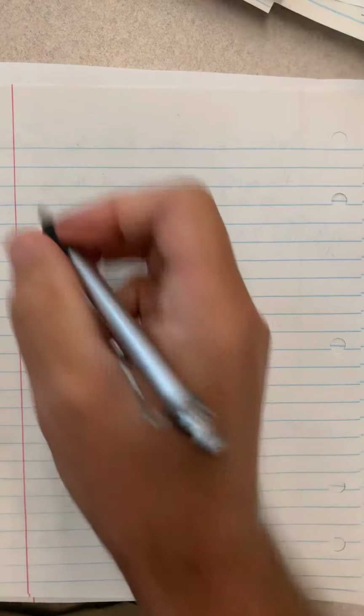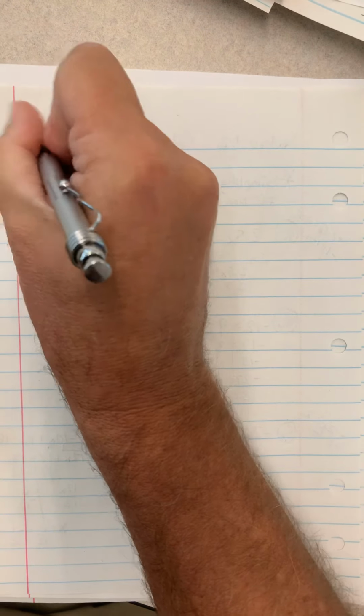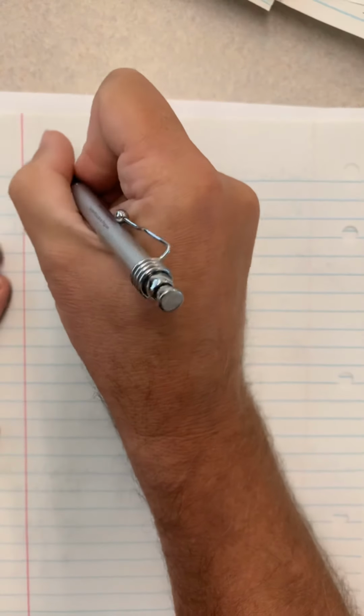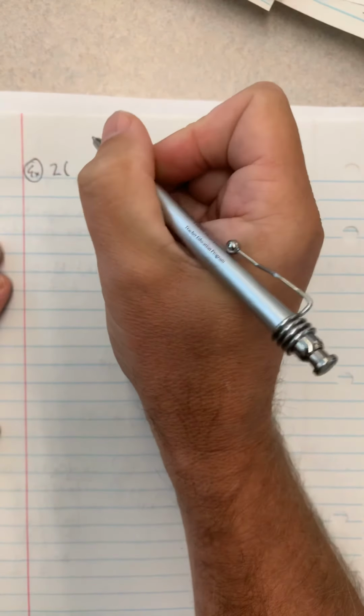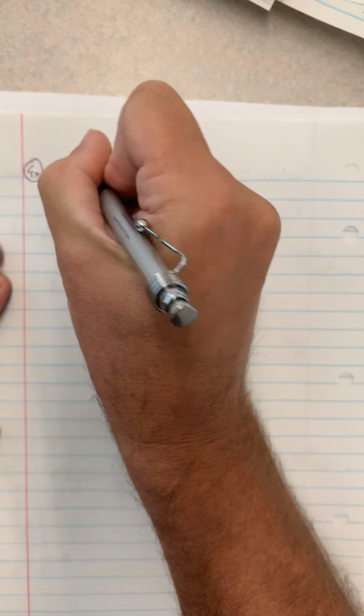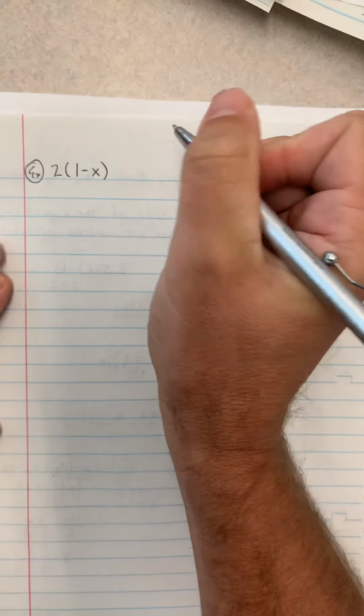I'm going to flip my paper over and we're going to push on back to what we did in last weekend's class. Why did we brush up so much on distribution and combining like terms? Because it is going to come into play when we do these multi-step equations.